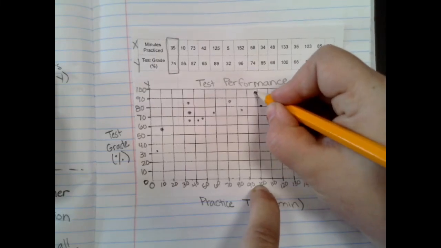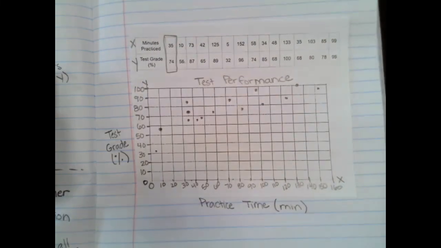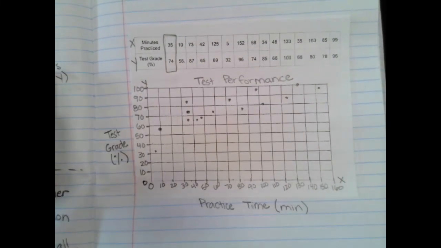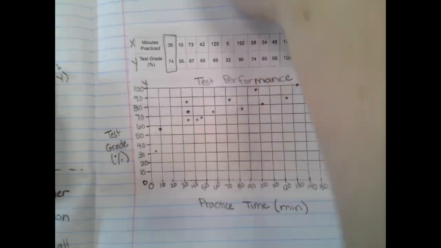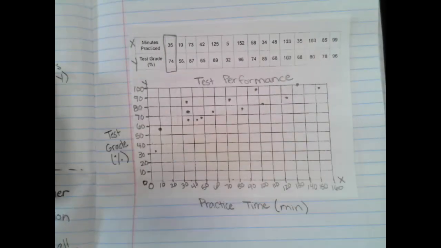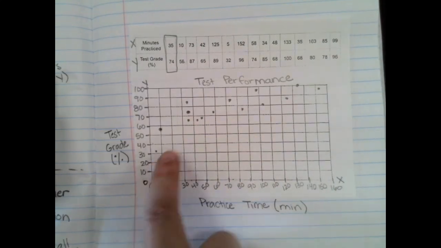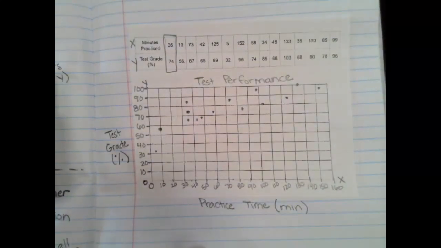Alright, so as we take a look at this overall, what's happening with our data? Is this a positive, negative, or no correlation? Positive correlation. The more you study, what should happen? Yeah, it should go up. Is there anyone that's a little bit goofy? Somebody who didn't study who did really well?